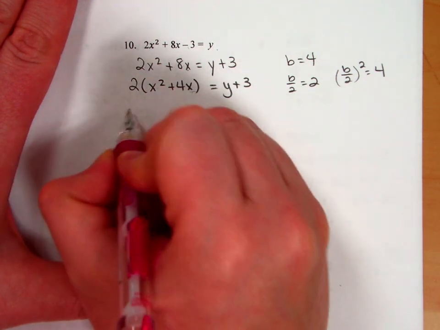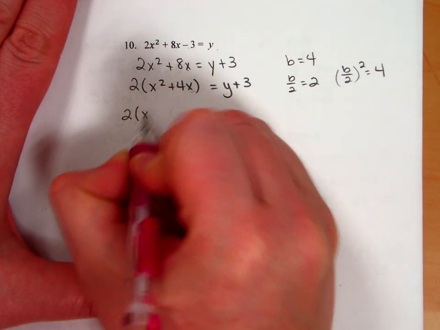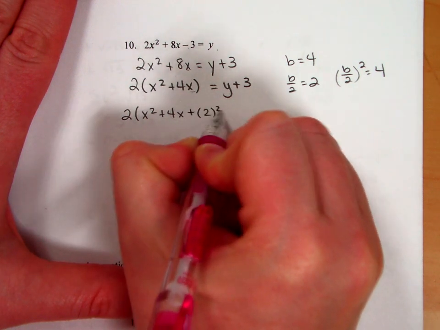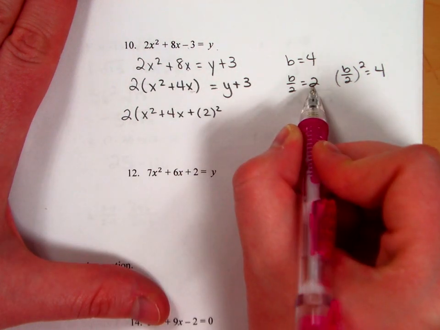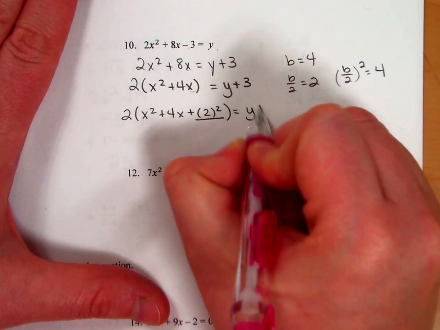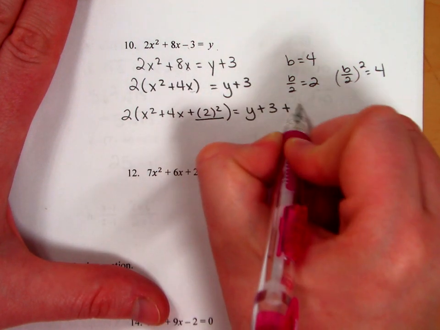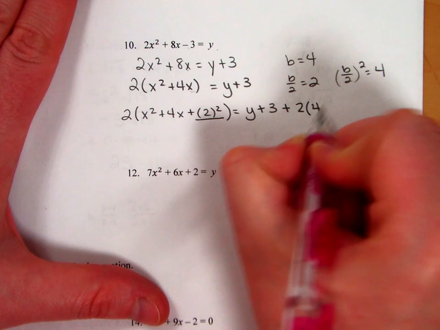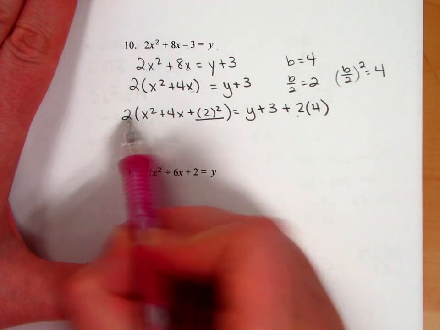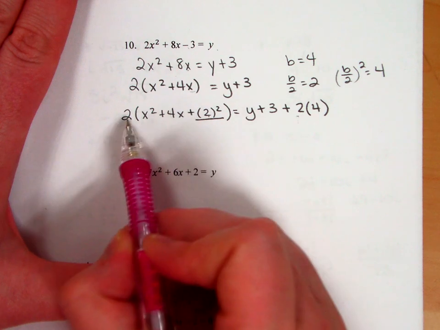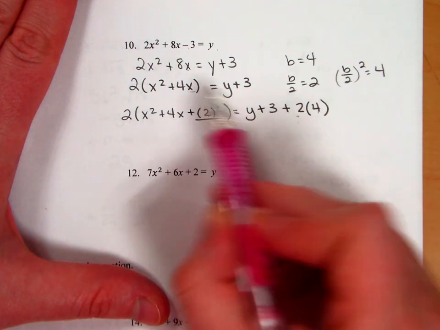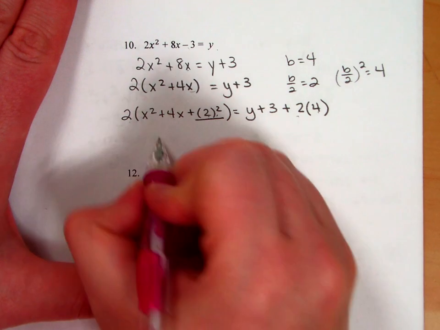So when I plug into this parenthesis set, it's going to be 2 parenthesis x squared plus 4x plus parenthesis 2 squared, because that's this guy, equals y plus 3 plus 2 parenthesis 4. Now the reason why you have to have this 2 here is because of this 2 here. This is 4. 2 times 4 is 8. So the same number has to be added to both sides.